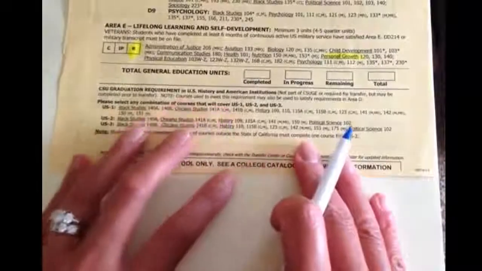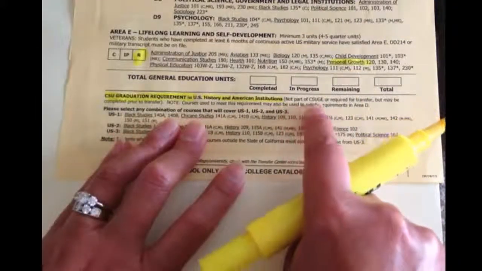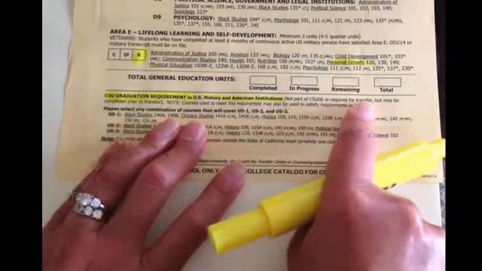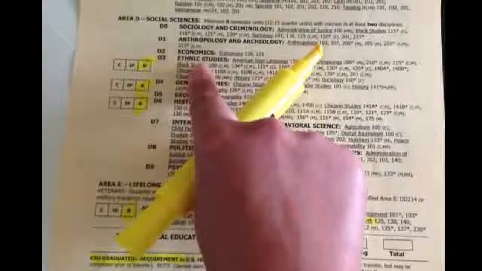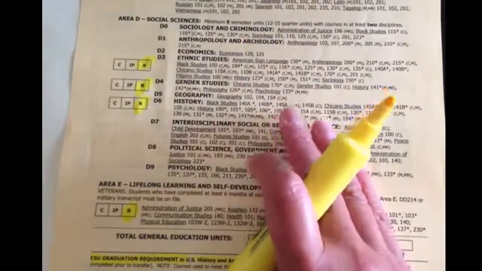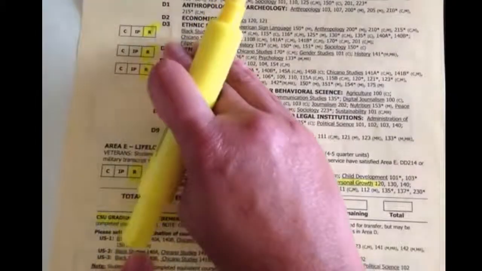Now, there's something called American institutions. Okay, so it's down here in this form under CSU graduation. And it says U.S. history and American institutions, but it specifically states that it's not a part of the CSU GE or required to transfer, but it may be completed prior to transfer. Well, guess what? The courses down here, you need 2 courses, and guess what? They can count for social sciences. So what you could always do is, if you don't know what class to take for social sciences, you can count on taking your 2 courses in American institutions and using it to apply towards social science.